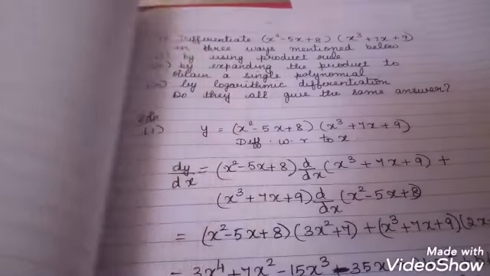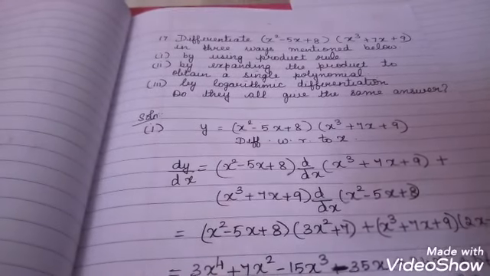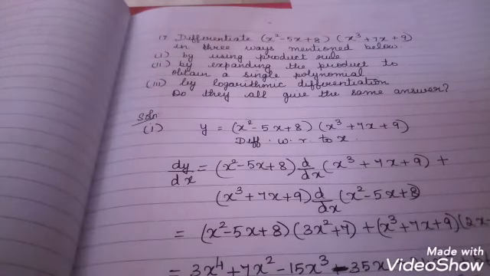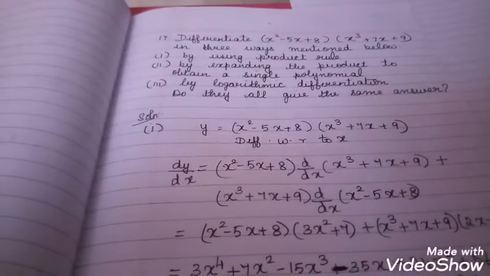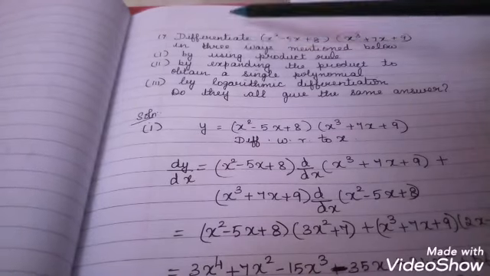Now, the next one is a very easy one. By now you would have got used to all the rules under differentiation. One is the product rule, the other is by just keeping it as an algebraic expression, and the other one is by logarithmic differentiation. So in this question they have asked us to do it by all three methods. They have given us a polynomial, a product of two polynomials.